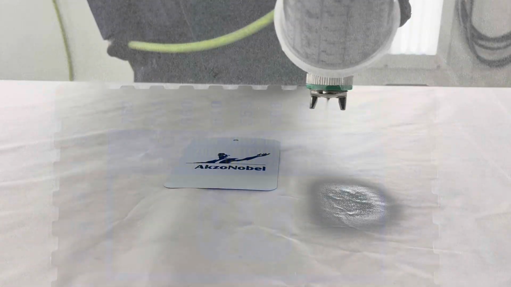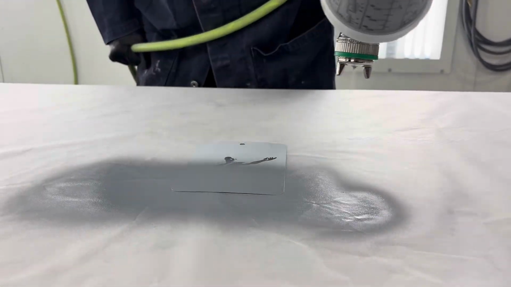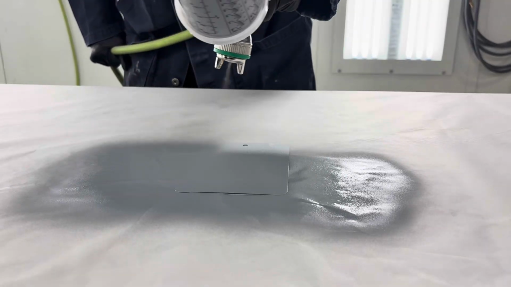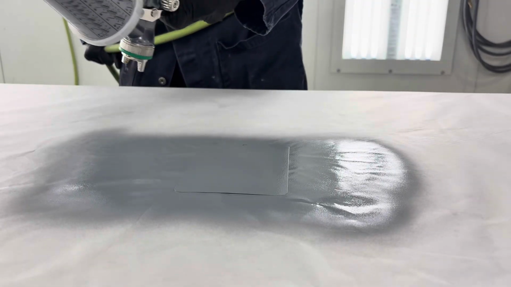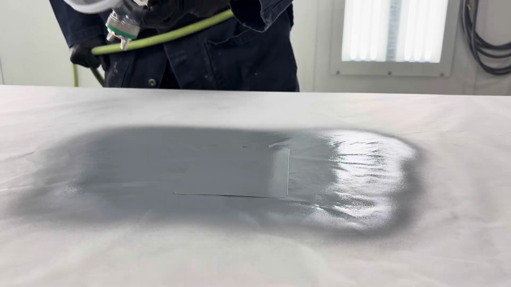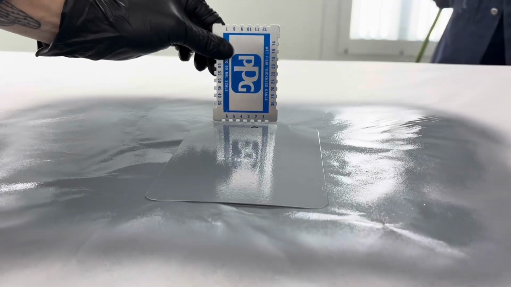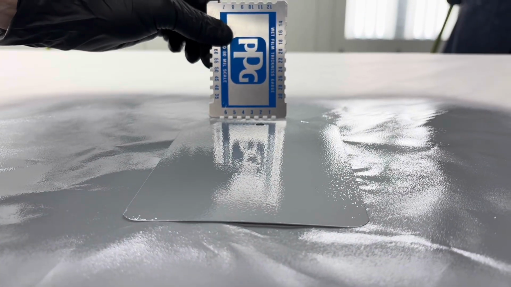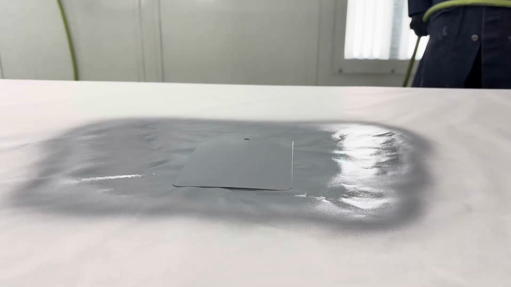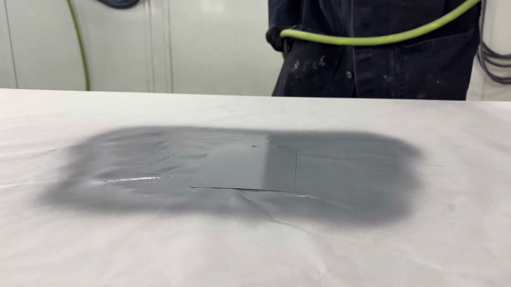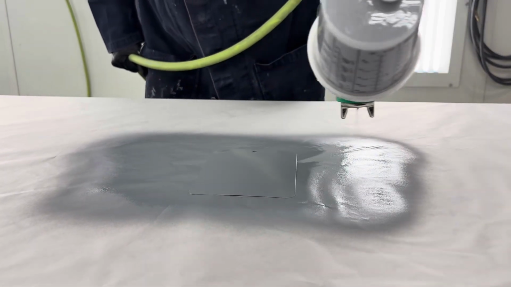To use this tool, we apply whatever coating we're spraying, in this case a primer surfacer, to our panel. Then on the edge of the panel, where we are not going to damage whatever it is that we're spraying, we insert the gauge into the wet product. What this will do is leave a mark noting how thick the paint is.